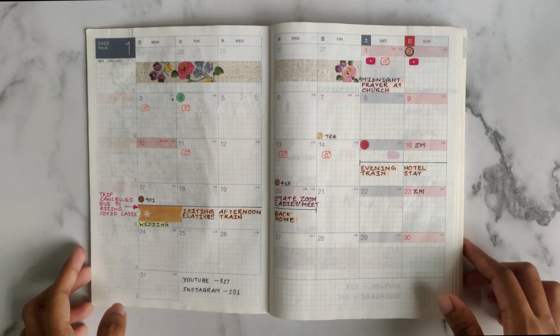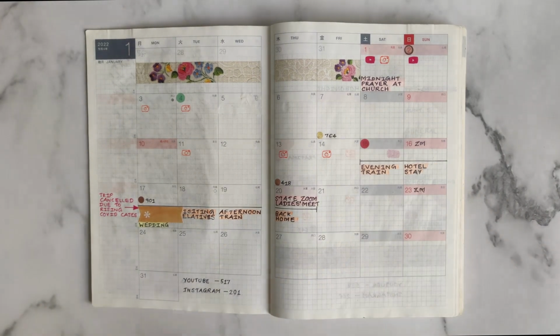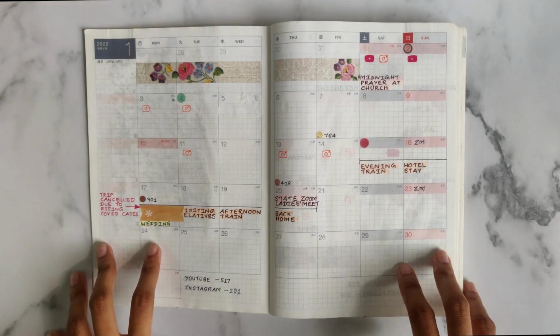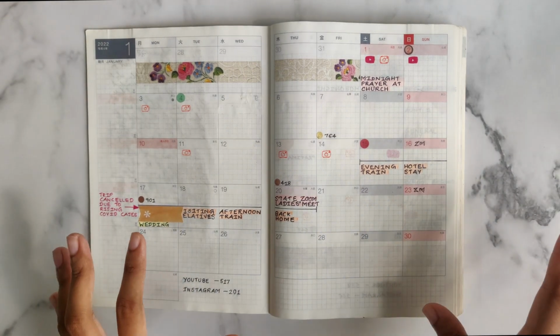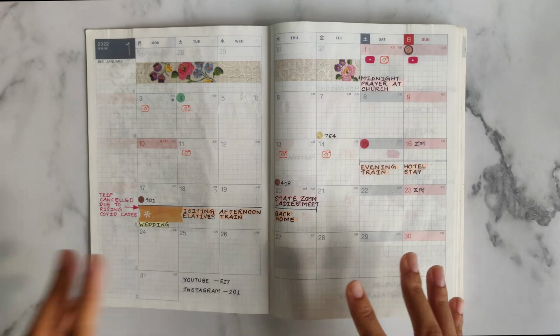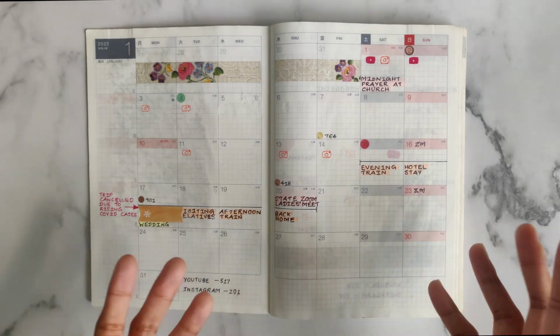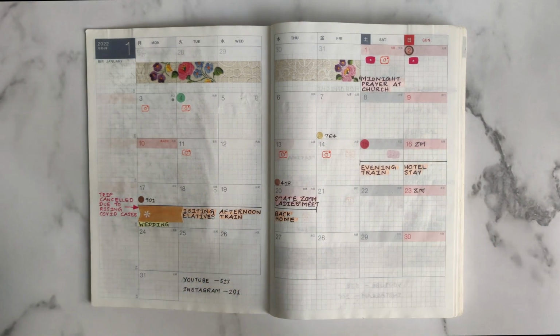So yes, now coming to the monthlies, I will flip through the 12 months quickly, but I'll just give you a brief idea first. So what I do is certain parts of my monthly are set up well in advance. So for 2022, I'll probably set up my months around December of 2021.